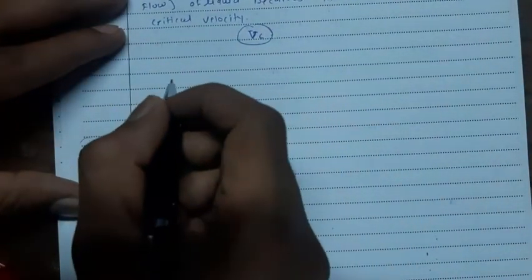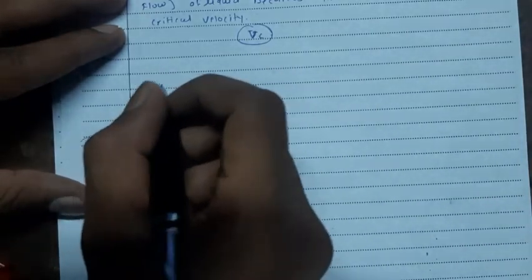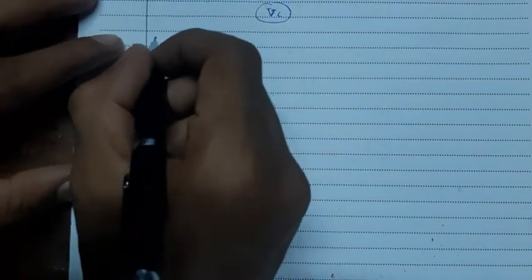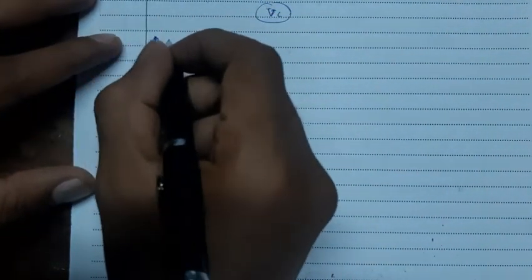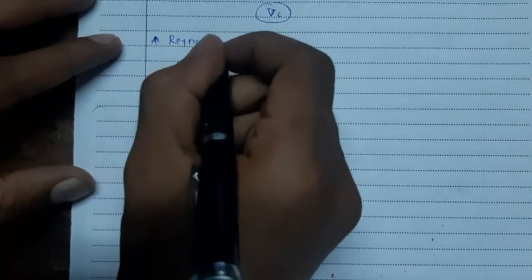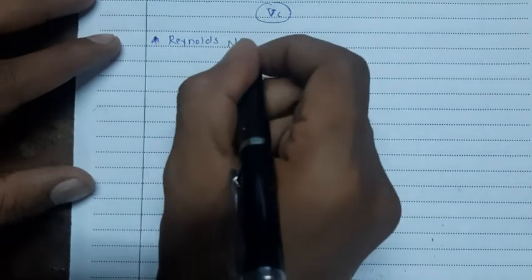Our next topic is nothing but the Reynolds number. Okay, what is this Reynolds number?